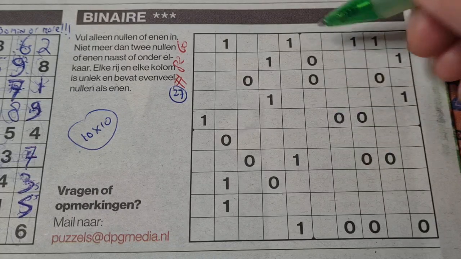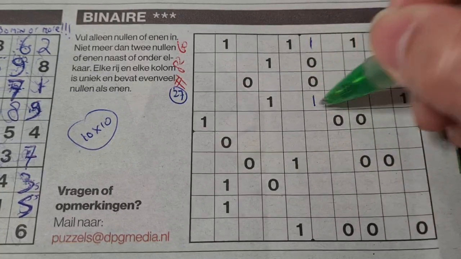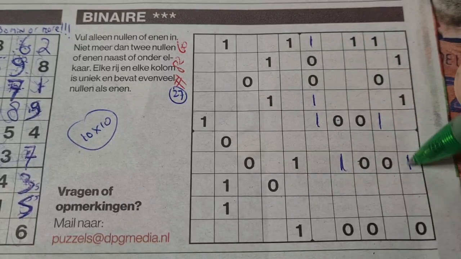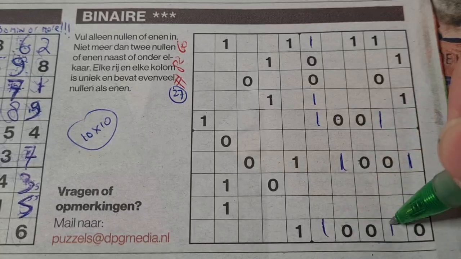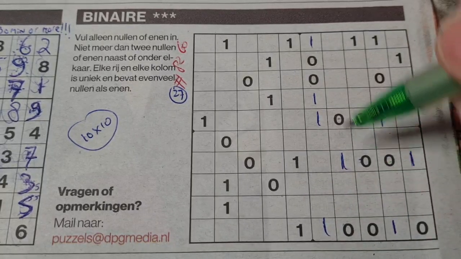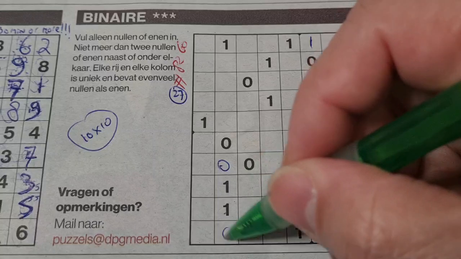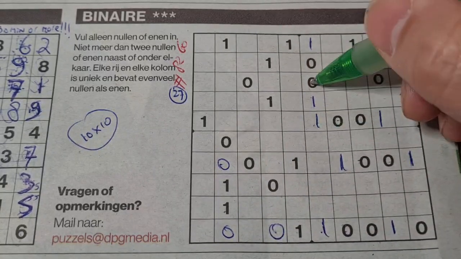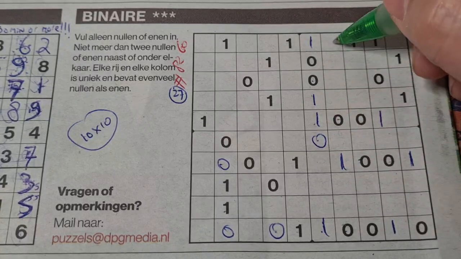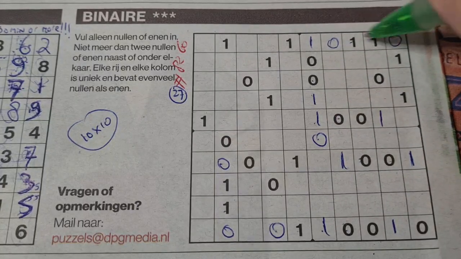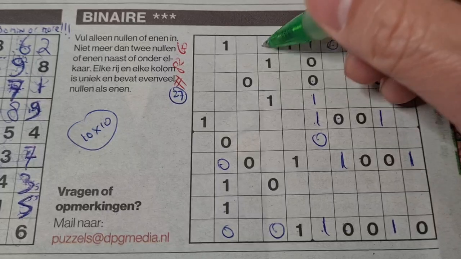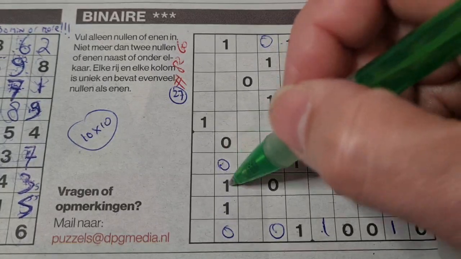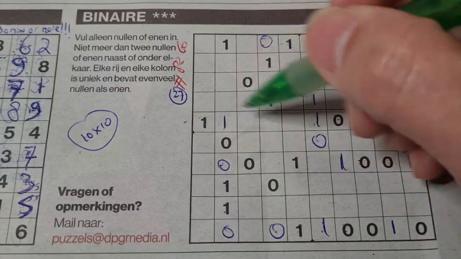Let me start with the double 0s. Double 0, here 1, there 1. Now the double 1s. Double 1, here no, there no. And here we have a double 0, here 1, there 1. Double 1, here no, there no.